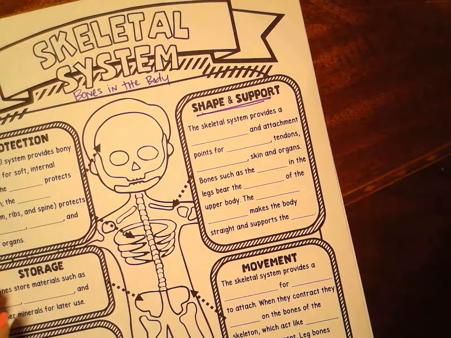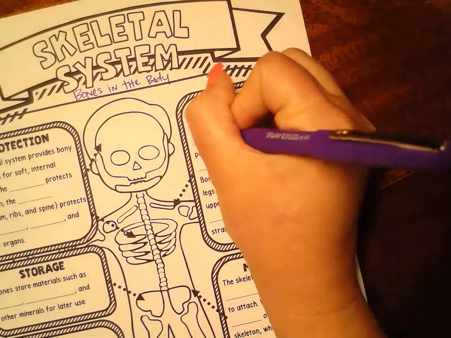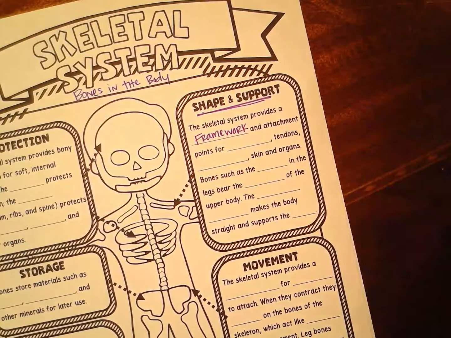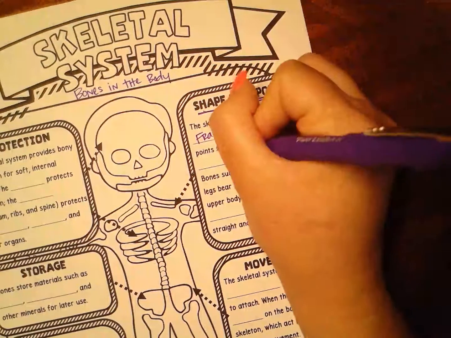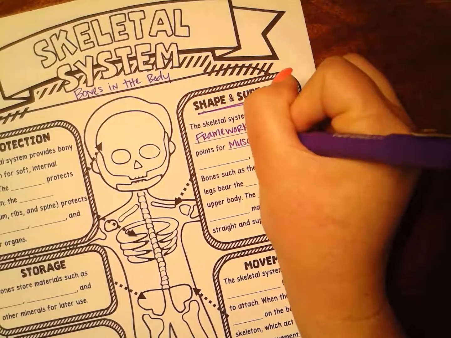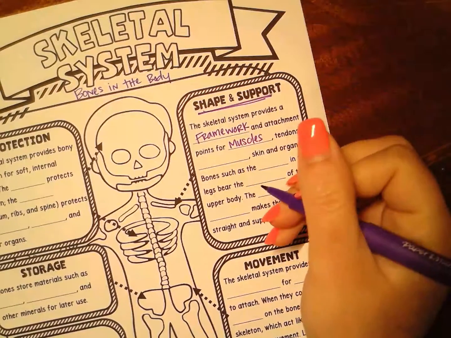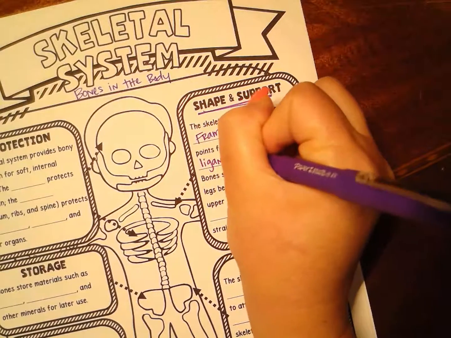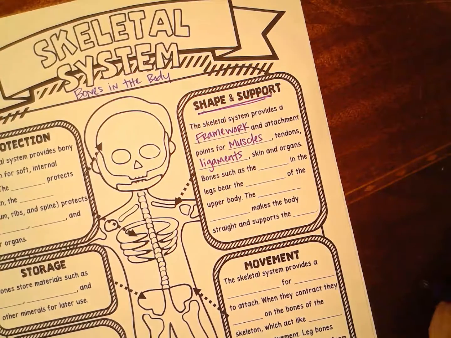And I want you guys to know that the skeletal system provides a framework. It provides a framework and attachment points for things like muscles, tendons, ligaments, skin, and organs.